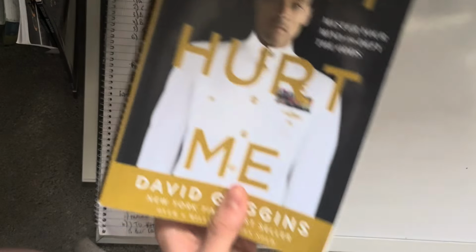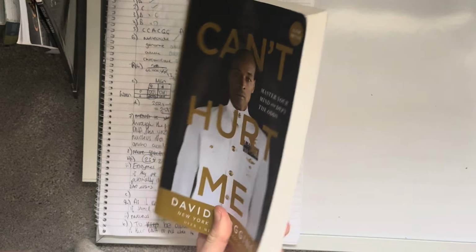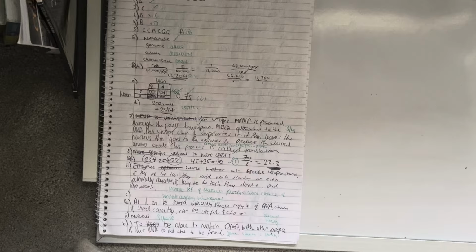Also, I read this morning. Very good book. I'm on page 110 at the moment, I believe.